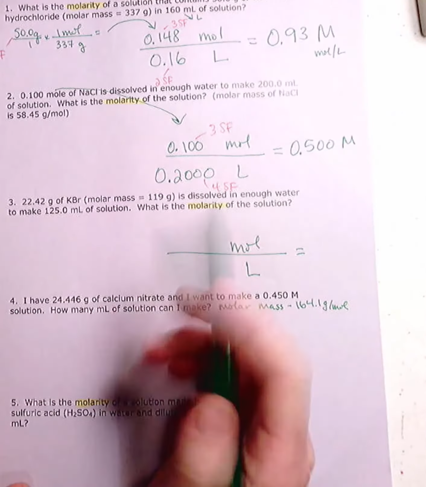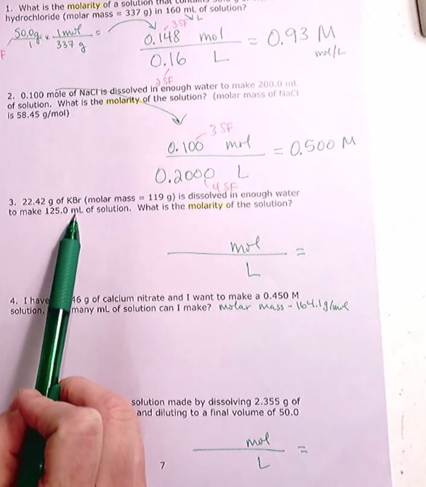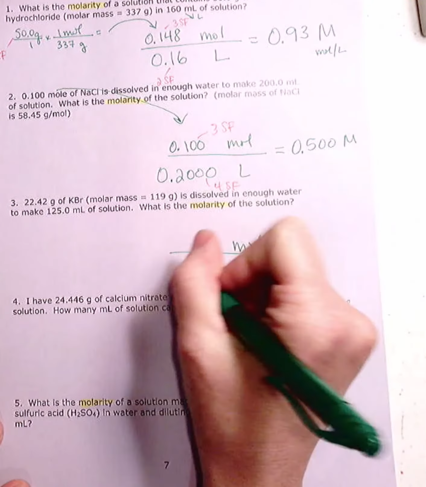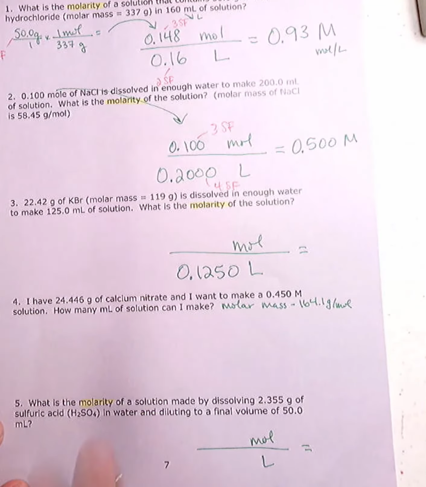This next one, we're asked for molarity again. All right, I see milliliters. That's an easy thing to do. I can move the decimal 3 to the left, get it into liters. We're done.